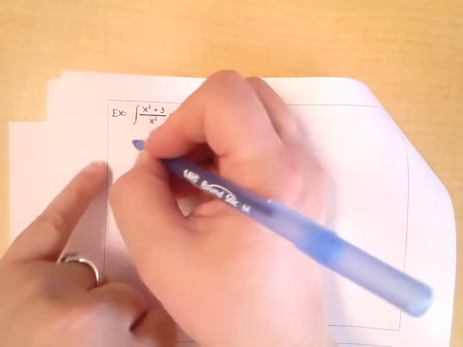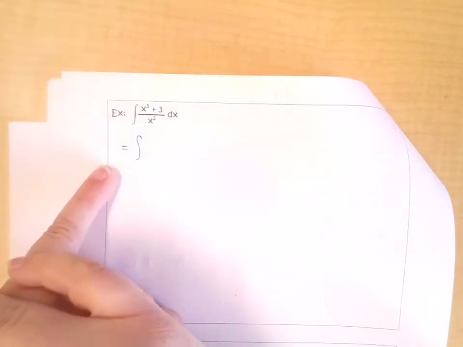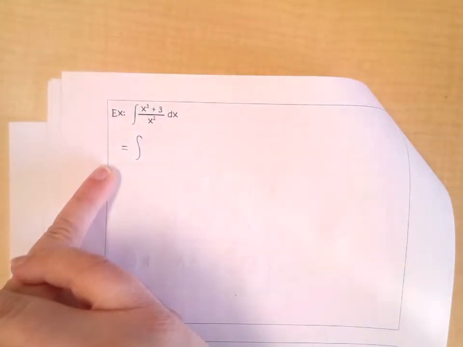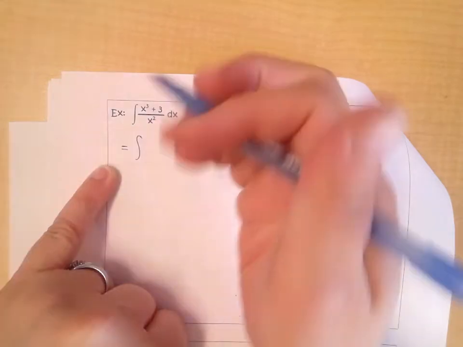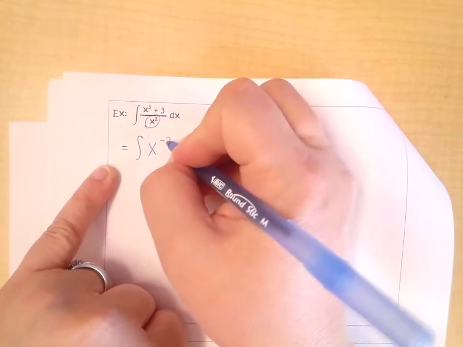You could bring the bottom term up and distribute it into the first term. What would it look like if it was brought up? It'd be x to the negative 2. Yeah, x to the negative 2.